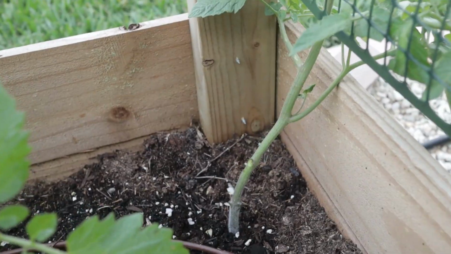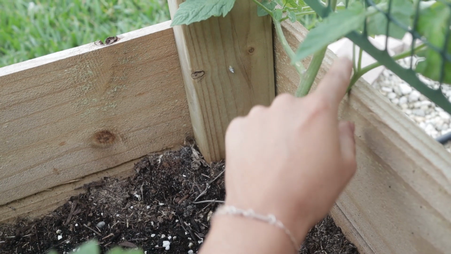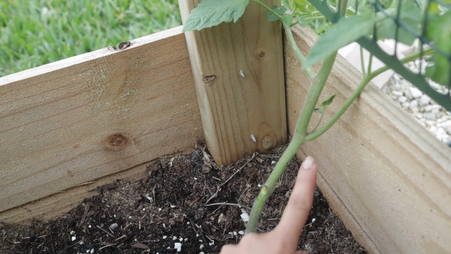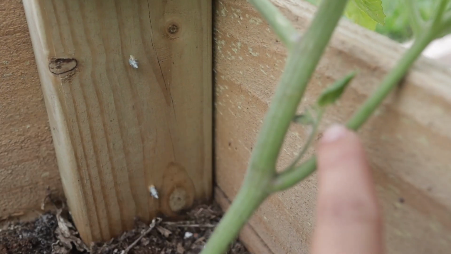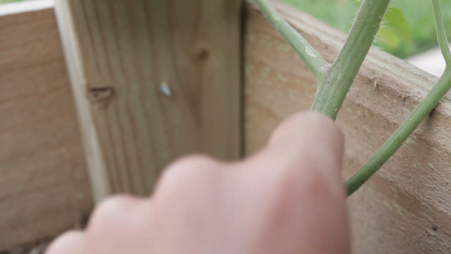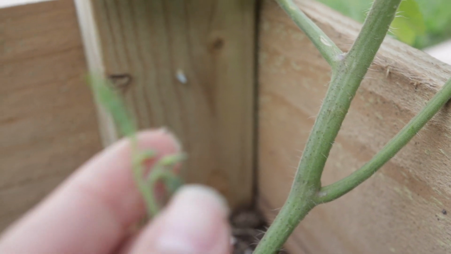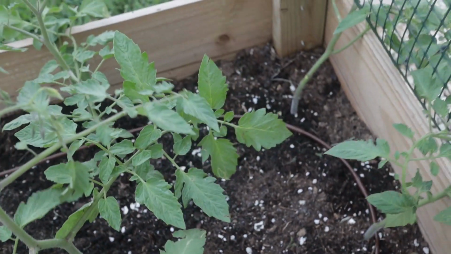Another thing that you want to do is you want to pick off any suckers, right? They're called suckers. I'm not exactly sure why they're called that, but you have the main stem and then you have a branch. And then if I can get closer up in here, this little thing right here, this is a sucker, right? So you want to go ahead and just kind of pinch these off, and they come out pretty easily when they're small. If they're larger, then you can use scissors. And you can do this at any point on the plant.